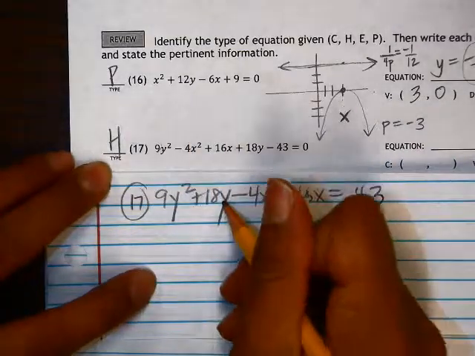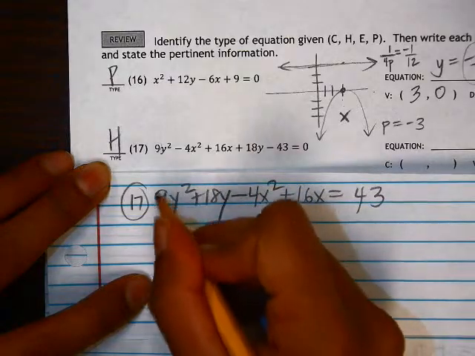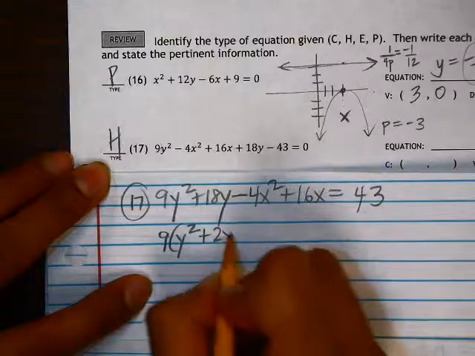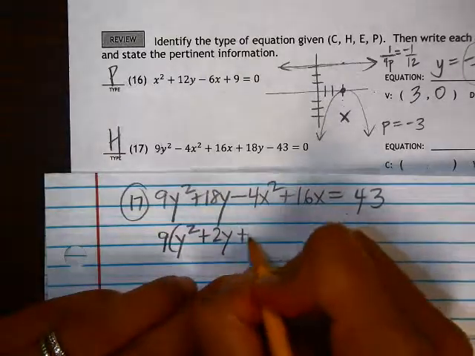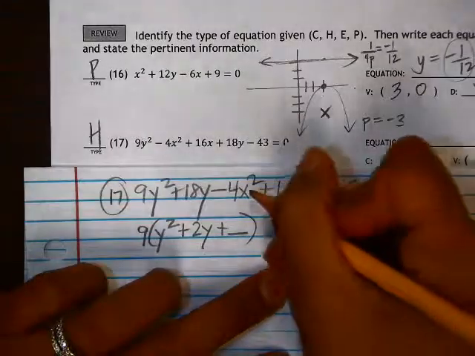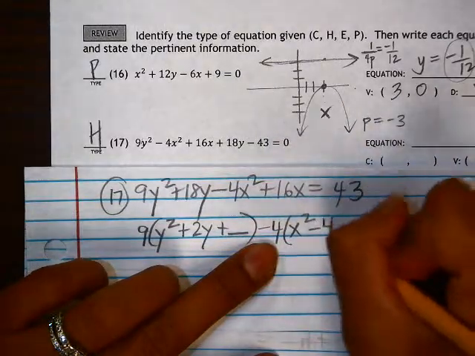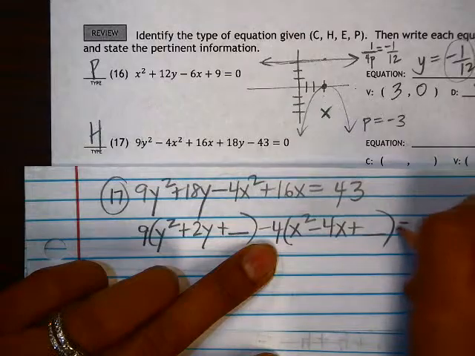So before we can complete the square, we need to factor out the a value here. So I'm going to take the 9 out. This becomes y squared plus 2y. And then I'm going to try to complete the square. For the x's, the a value is negative 4. Factor that out. And try to complete the square.